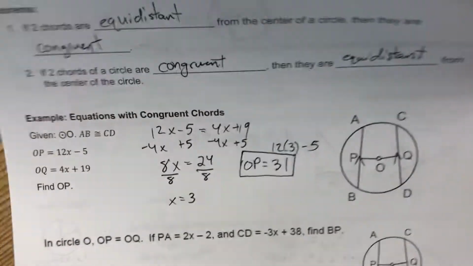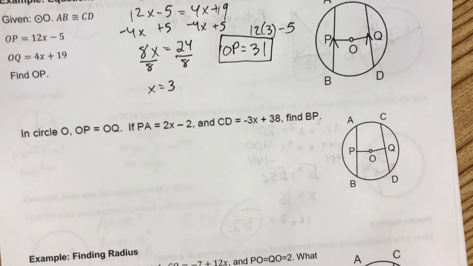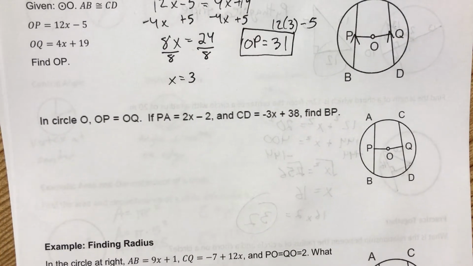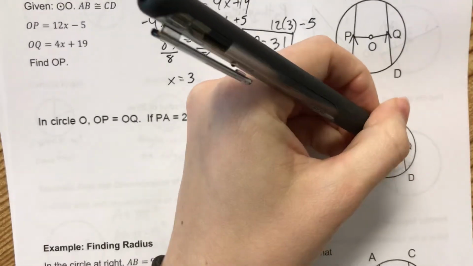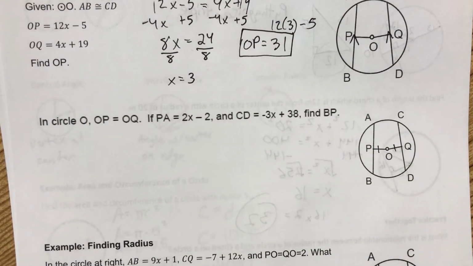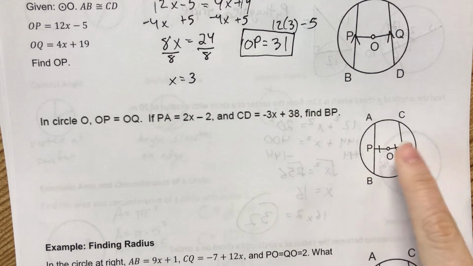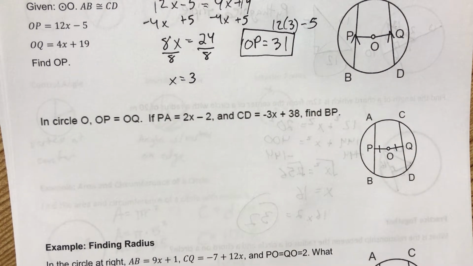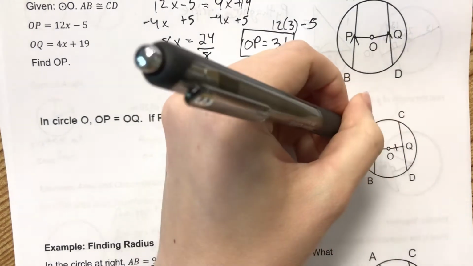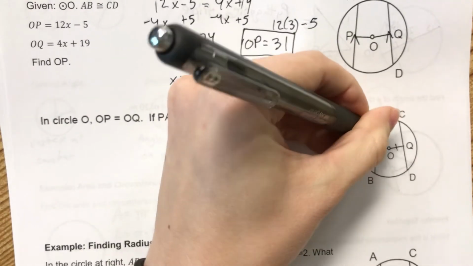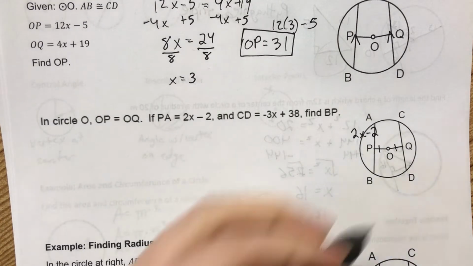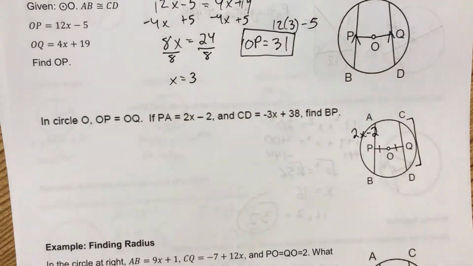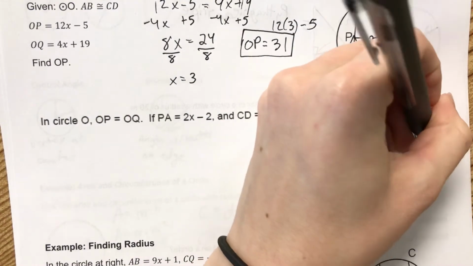So the next one is kind of a similar problem. It just has some different starting information. In circle O, OP is congruent to OQ. So we can mark those two congruent, and we can say, oh, since I have congruent distances to those chords, I must have congruent chords. So if PA equals 2x minus 2, notice that PA is only half that chord. And CD, the whole chord over here, equals negative 3x plus 38.